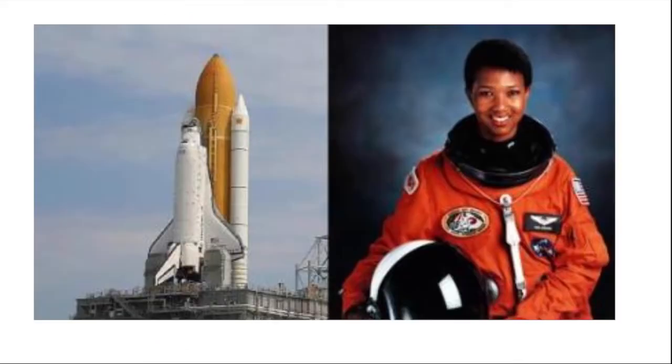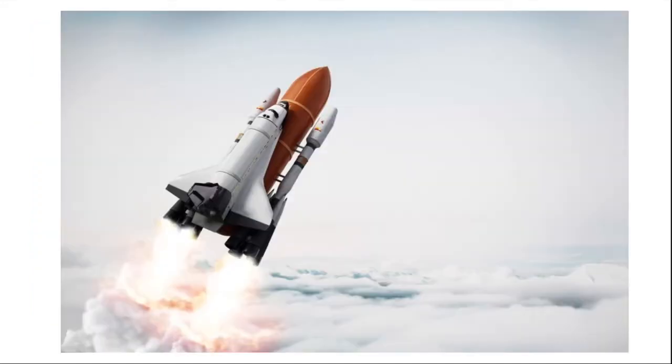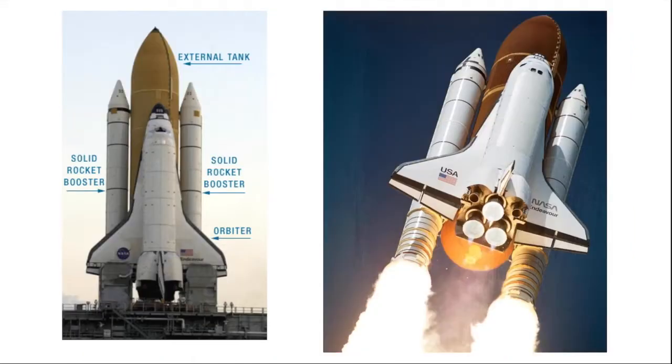So let's look at some actual photos here. So here's Mae Jemison, the first African-American woman to travel into space here. And I have a couple other pictures of some rockets here. Isn't that such a neat photo? This one here shows you all the different parts here. So we have the external tank in the back, and then each of those solid rocket boosters on the side, and then the orbiter.